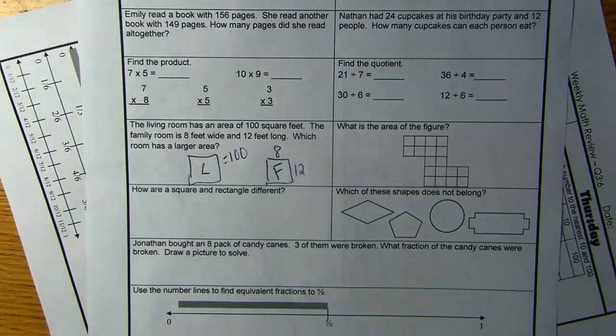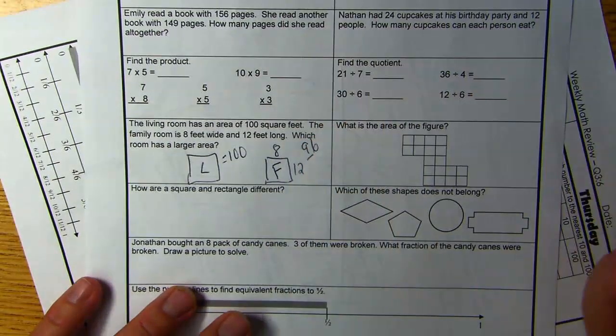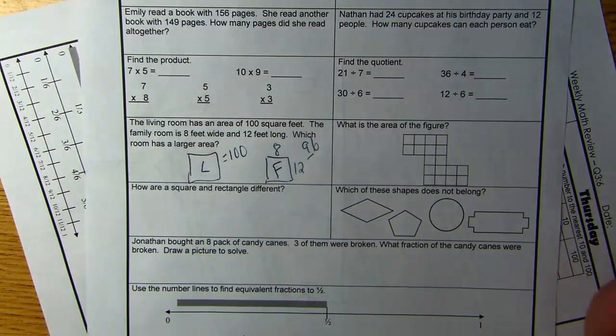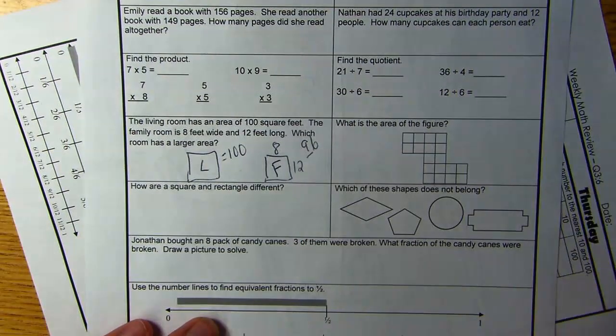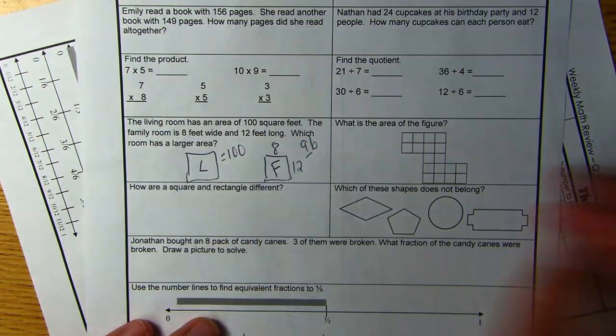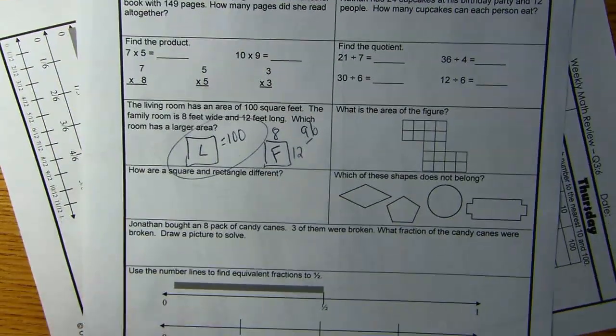We should know by now to find the area, you multiply the two numbers. 8 times 12, 96. That's why you need to memorize your 12s, your 12 facts. Which one is bigger? Family room is 96. Living room is 100. Living room is larger. You need to show your work. You can't just put living room as the answer.